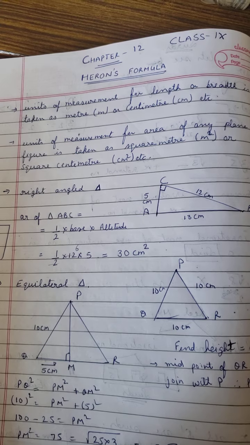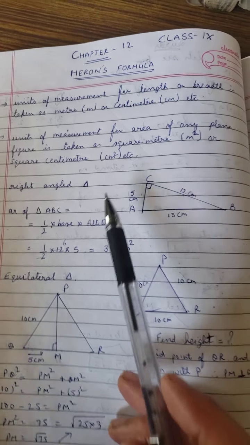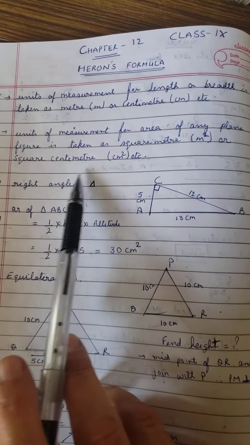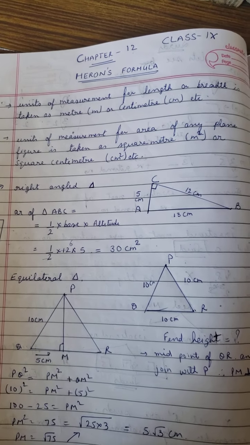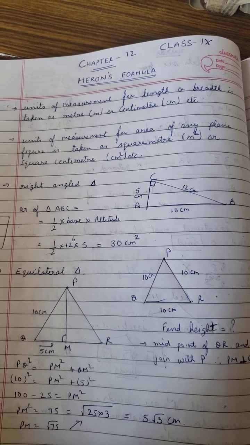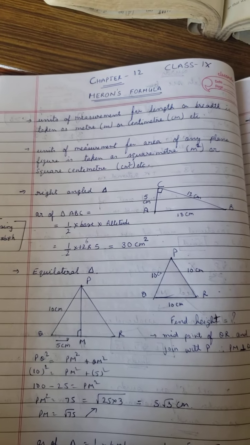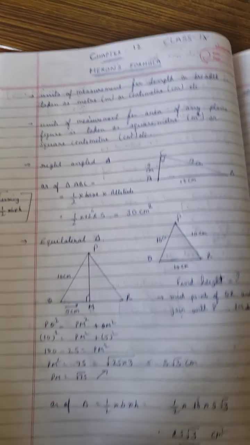Similarly, to find the area of the triangle, you just have to write down meter squares or centimeter squares or millimeter squares or decimeter squares, accordingly, whatever is given as the dimension in your figures. Let's begin with our chapter, that is chapter 12.